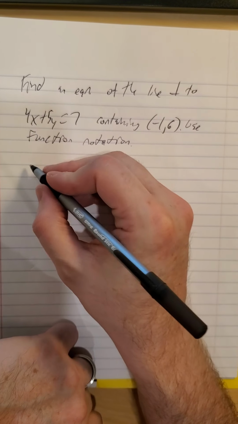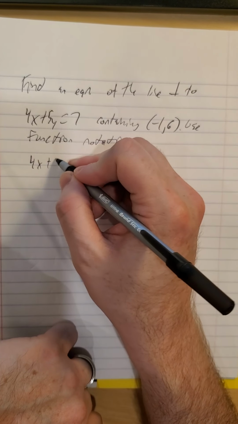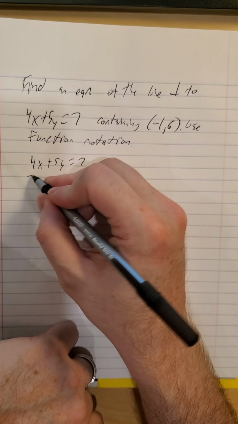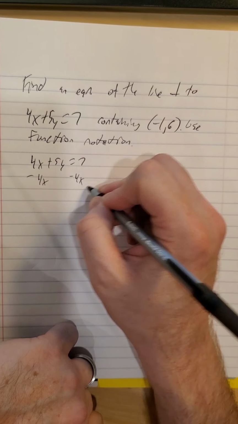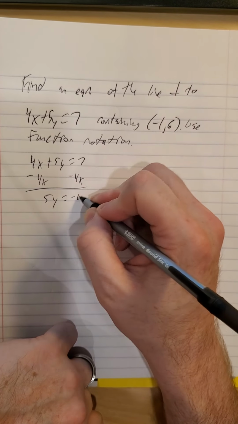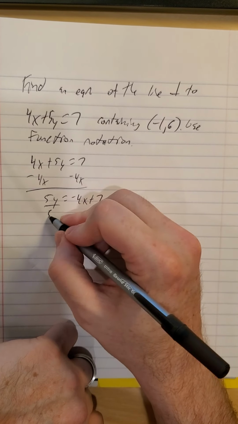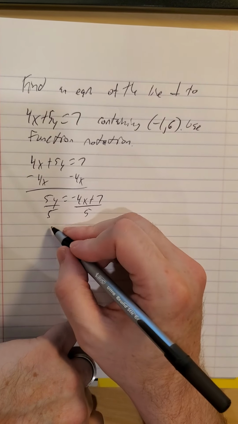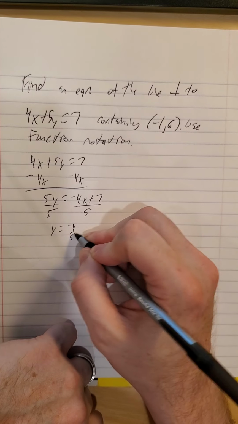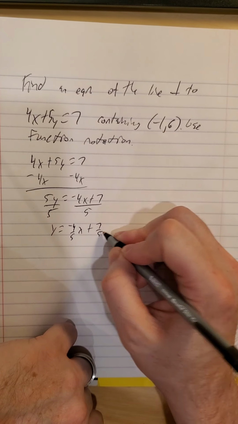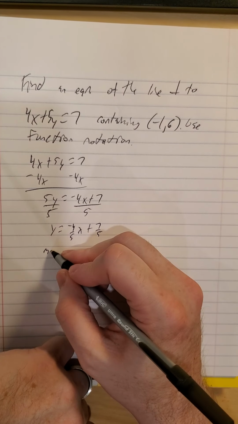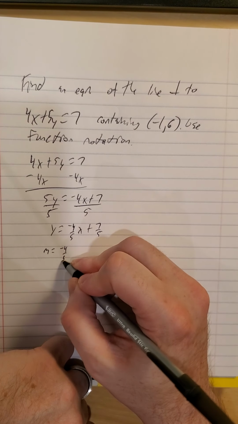That means I need the slope of that line, so I'll get this guy into slope-intercept form. So we'll subtract 4x on both sides. 5y is negative 4x plus 7. Divide both sides by 5. So y is negative 4/5 of x plus 7/5. So the slope of that line is negative 4/5.